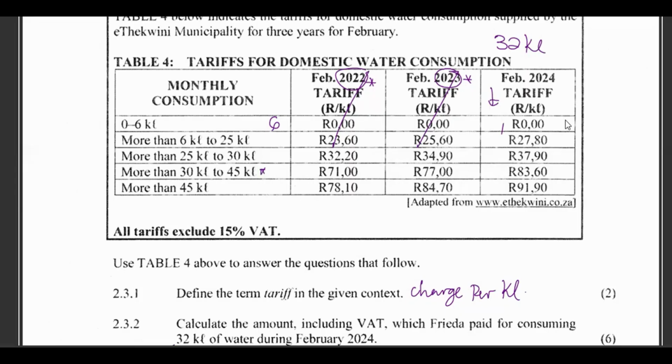By how many? 32 has exceeded 30 by 2. So here we have 2. What about these 2 here? Because here we've got 6. Okay. Then what about from 6 to 25? That would be 19, because you take 25 minus 6, you remain with 19. These are 19 kiloliters in bracket number 2. Then from 25 to 30, we have 5.